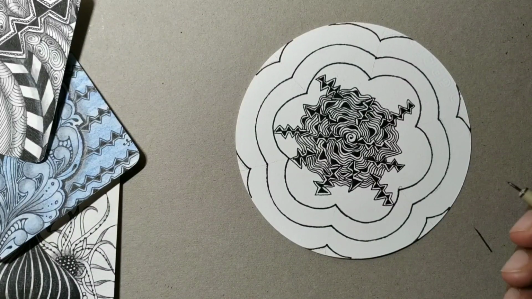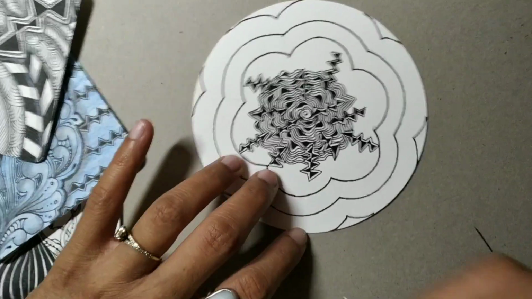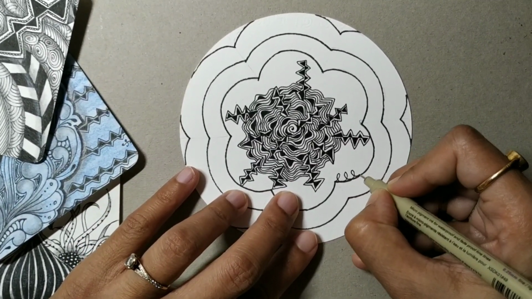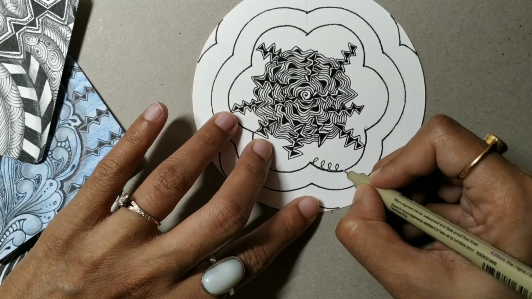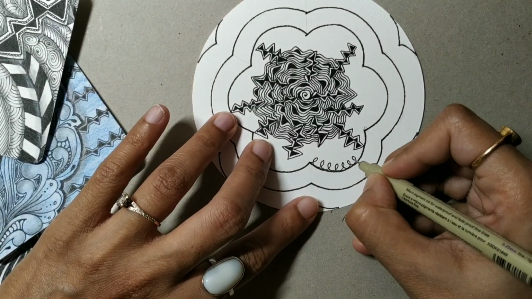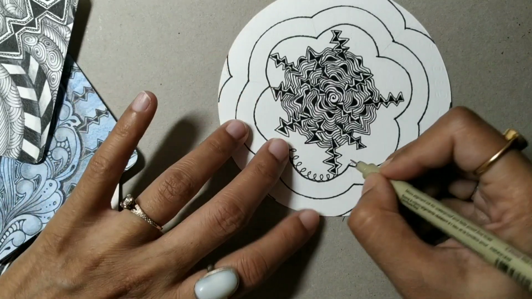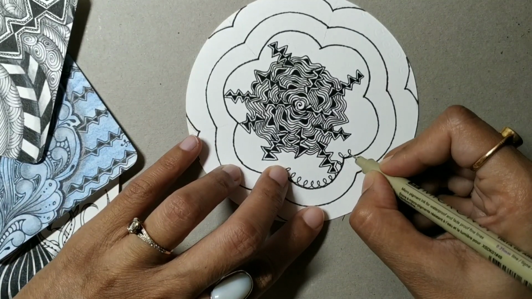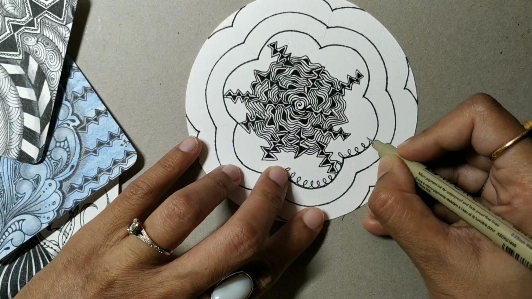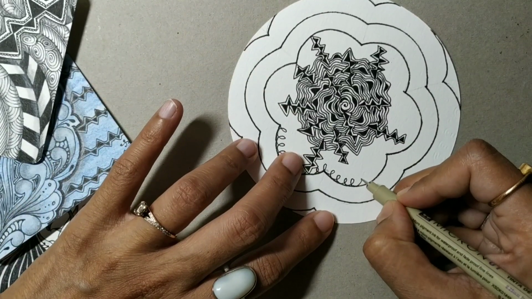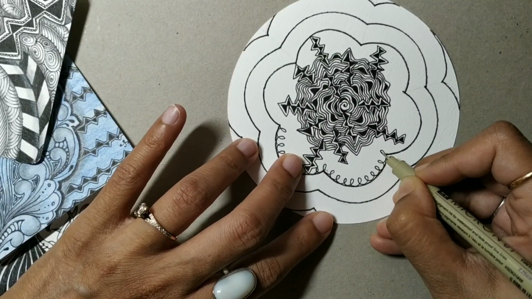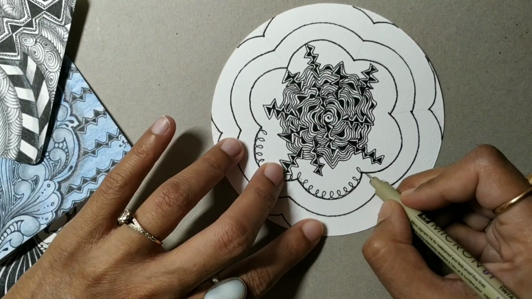Now it's up to you what you want to do with the rest, right? So small embellishment, part of the pattern Eek, right?